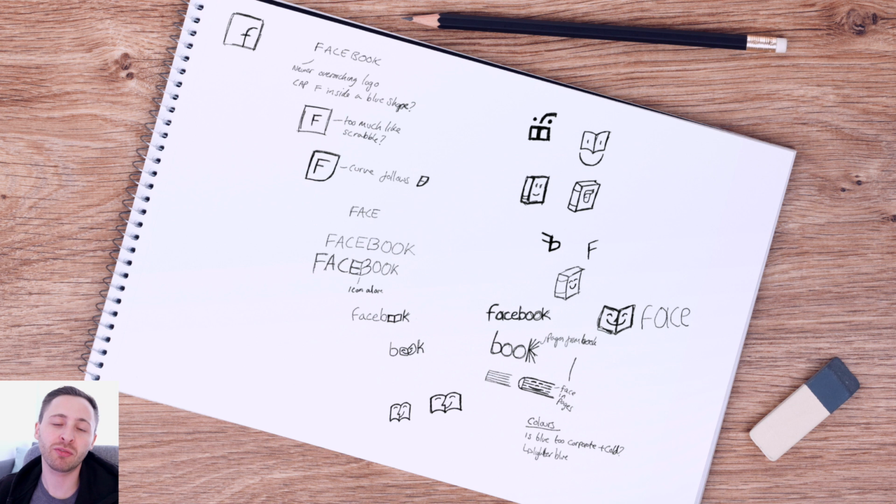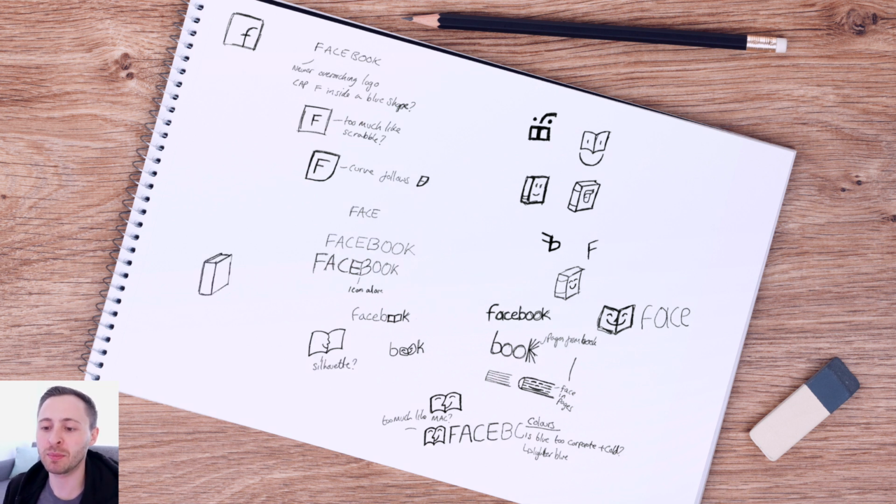So combining the word face and the word book is a little bit weird. I was thinking about using a face silhouette on the edges of the book, like the edges of the page, but as I drew it out it was seeming less and less of a good idea as I was kind of fleshing it out on the page there.